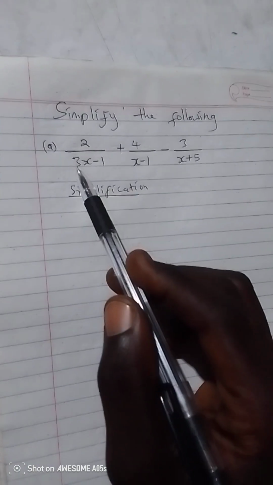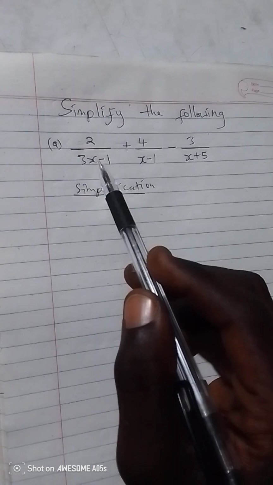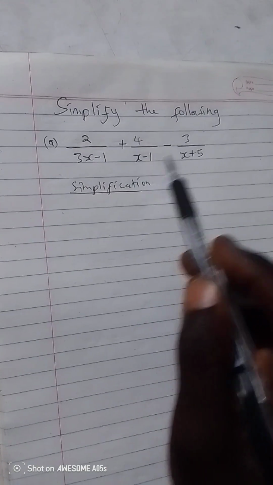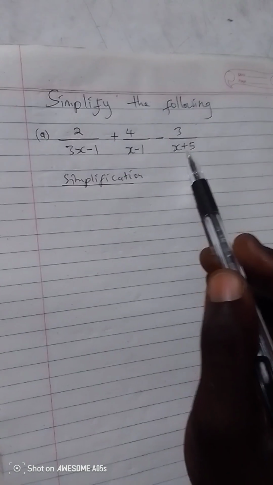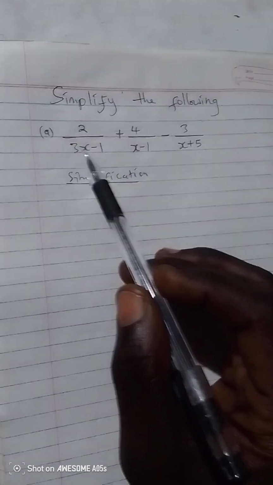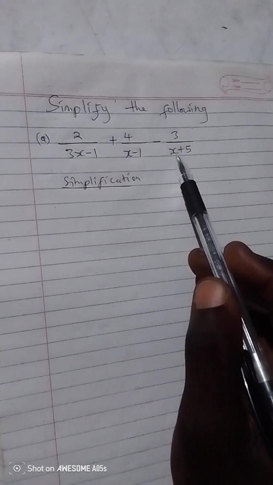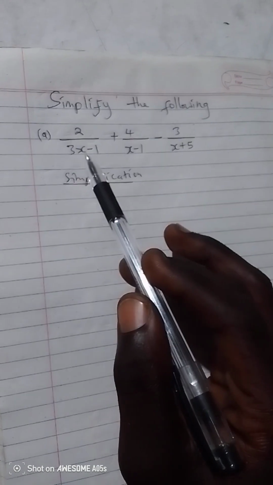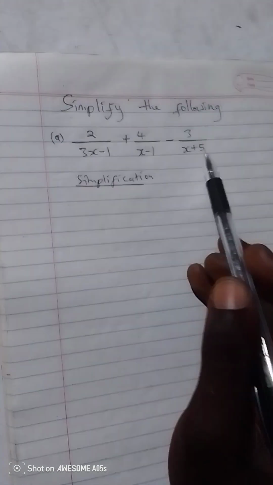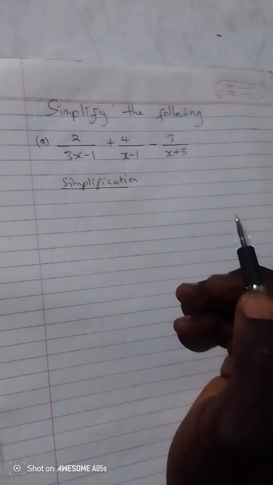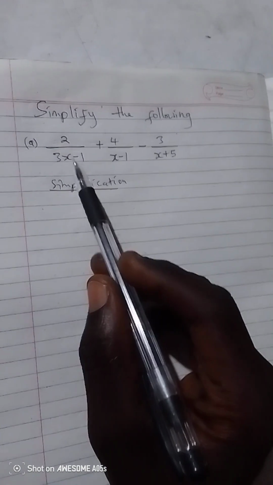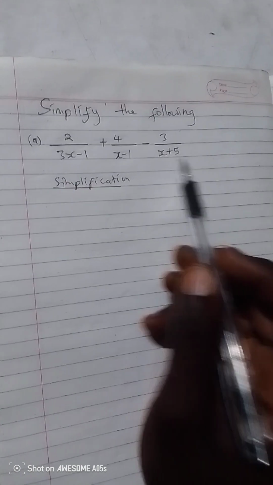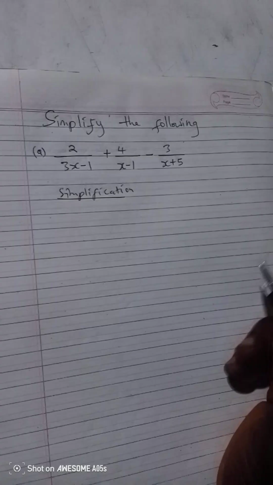you can see this is a numerator, denominator, numerator, denominator, numerator, denominator. If you look at the denominators, there is nothing common, no number which can go into the others. So in this case, the common denominator is the product of all three.